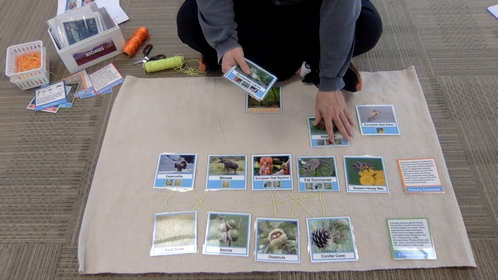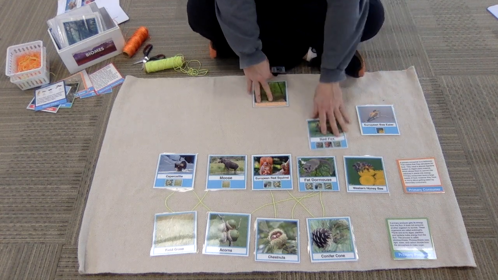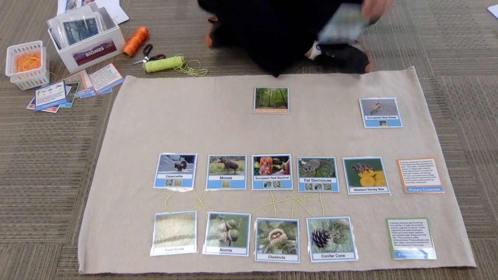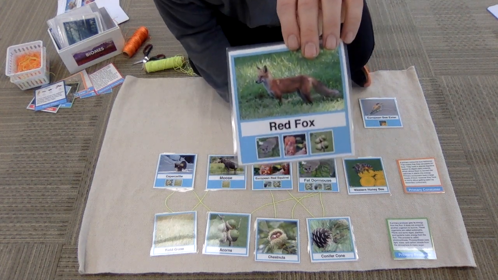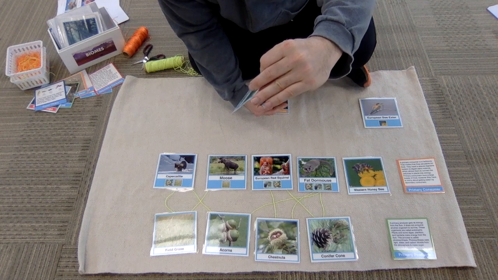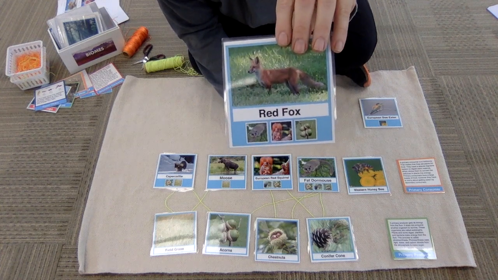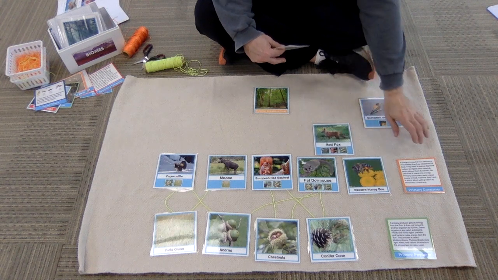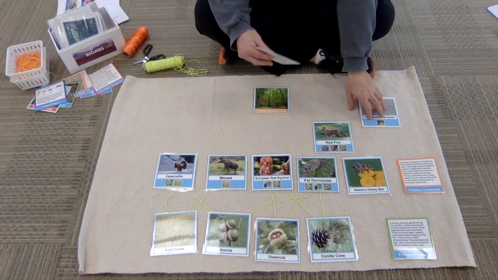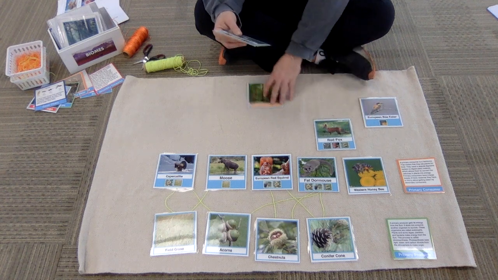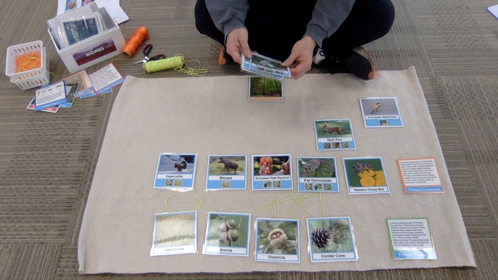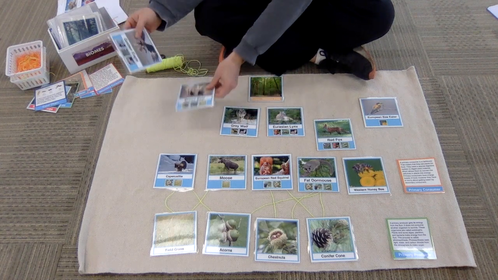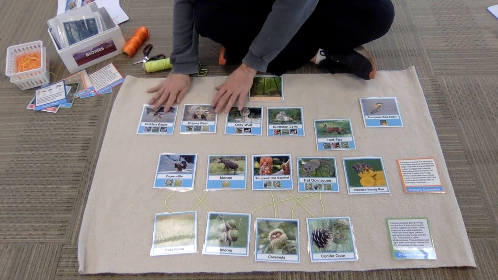Put my red fox kind of here, and there's a reason I'm going to put the fox down a little bit here, because the fox eats the dormouse and the squirrel and the acorns. So what does that tell us about the fox? The fox is also a primary consumer because the fox is an omnivore. So I'm going to put him down a little bit. Next, I'll go with the Eurasian lynx, the gray wolf, the brown bear, and the golden eagle.